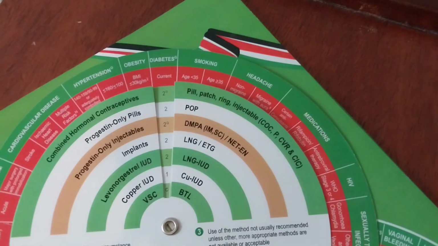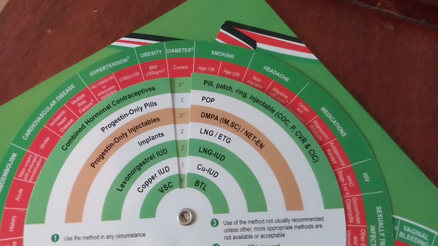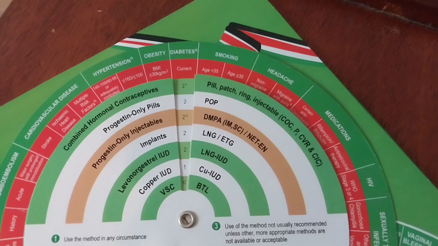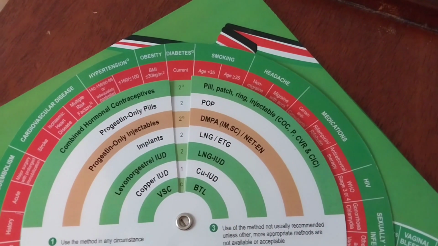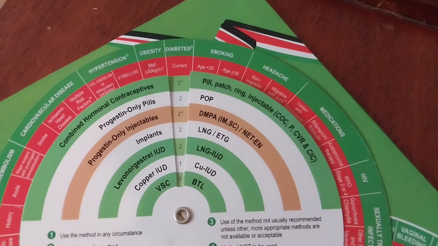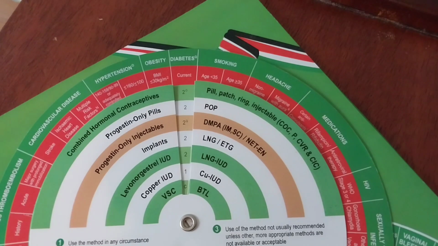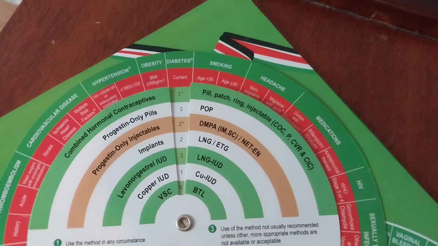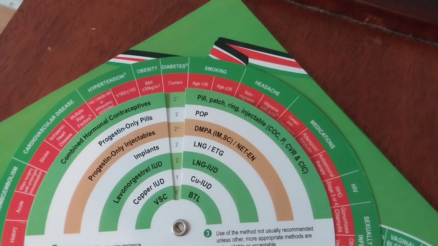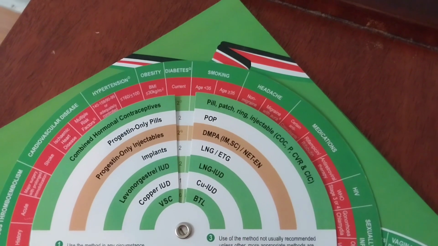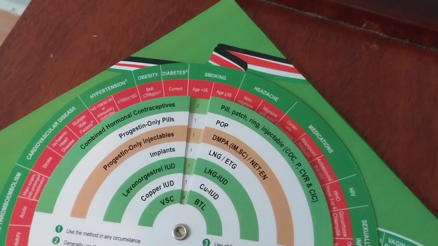For diabetic patients, basically all of them, they're safe for her. As you can see, most of them is giving me 2, 2, and 1. So that means I can give combined oral hormonal contraceptives, progesterone only pills, injectables, implants, IUD, all those.